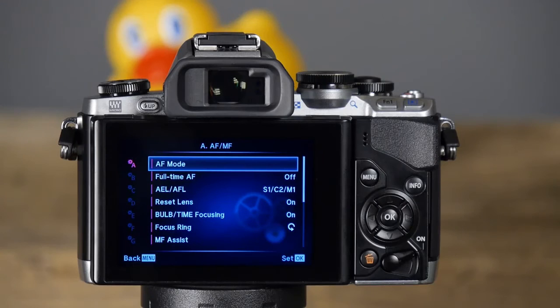The first custom menu is Menu A, the AF/MF menu, where all of the camera's autofocus settings and customization are located.